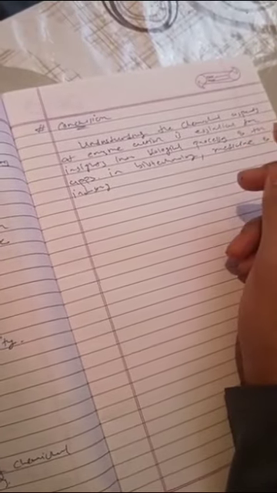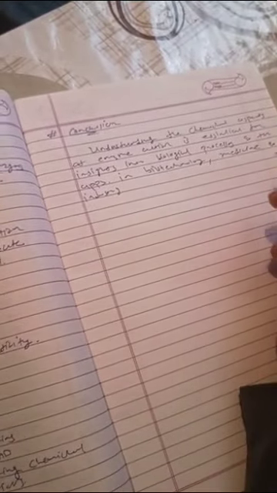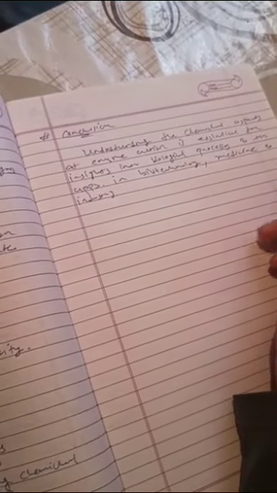So in conclusion, understanding the chemical aspect of enzyme action is essential for insight into biological processes and application in biotechnology, medicine, and industry. Thank you.